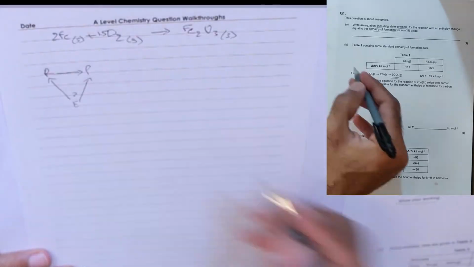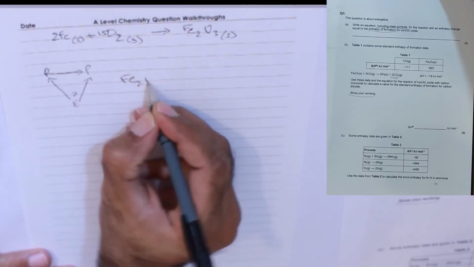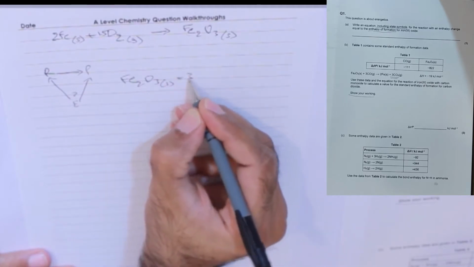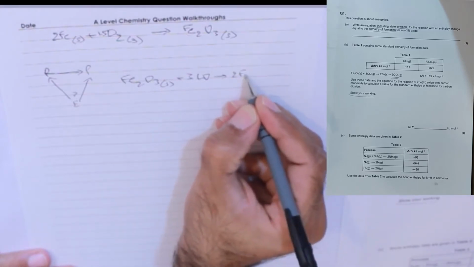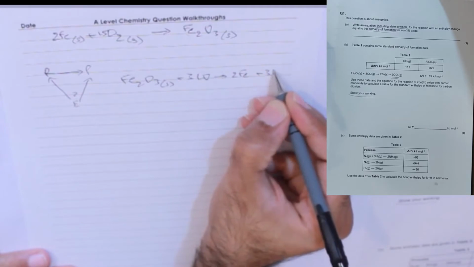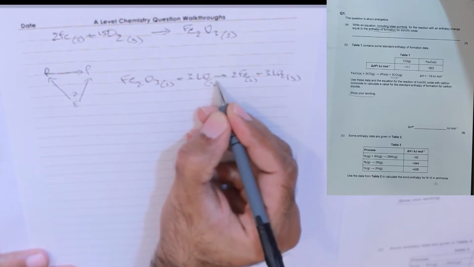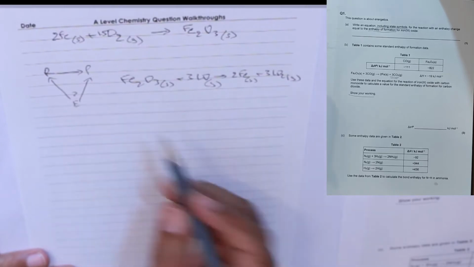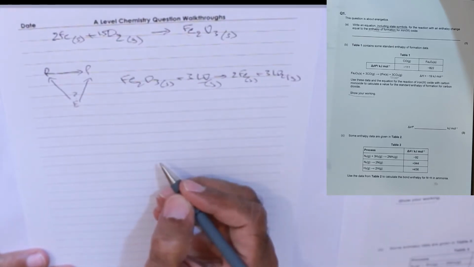So what I'm going to do is copy that equation as is from the question paper, and state symbols: Fe2O3 plus 3CO, and then that goes to 2Fe plus 3CO2. And of course, state symbols, state symbols. Now thinking about this thermochemical cycle, they've given me enthalpy of formation data, right? So obviously they've given me the formation of that, and the formation of that.